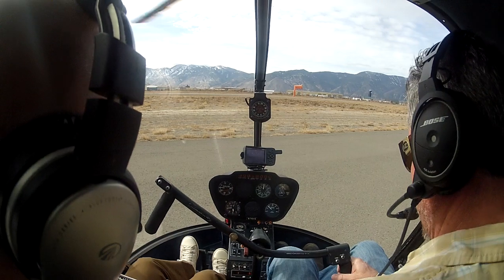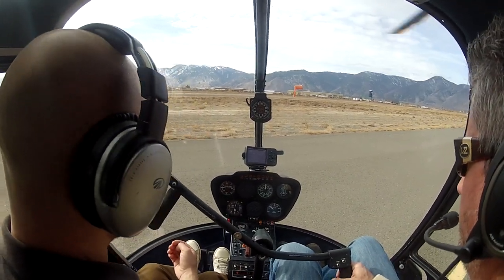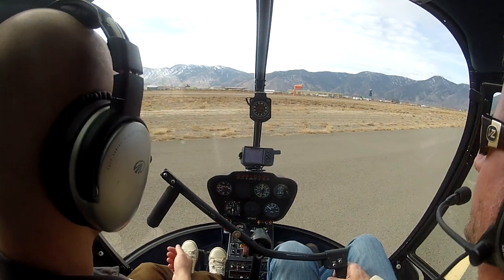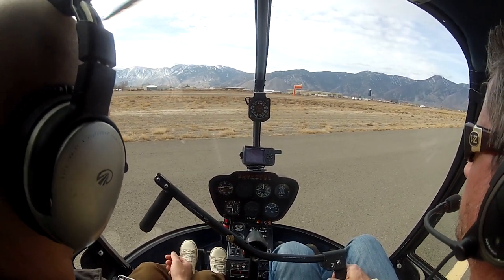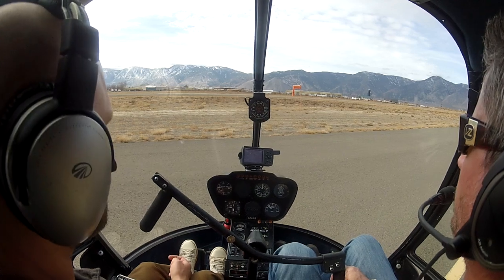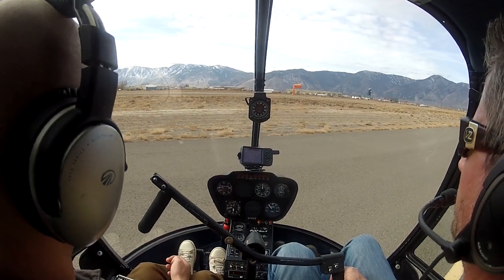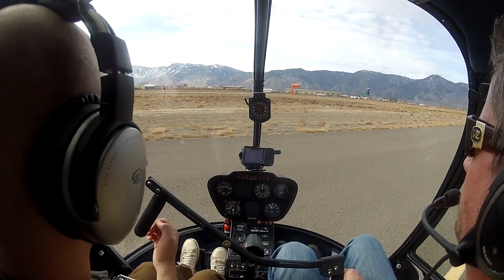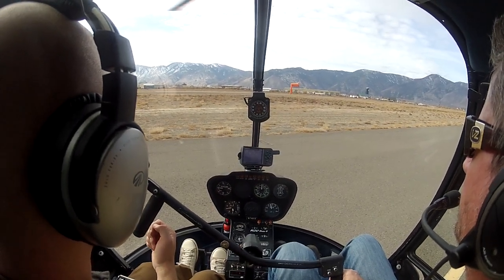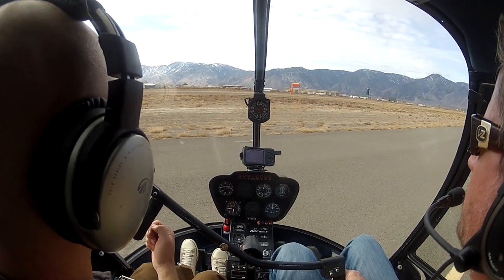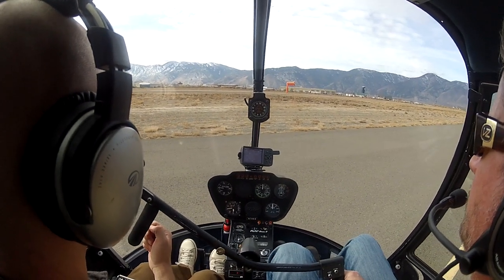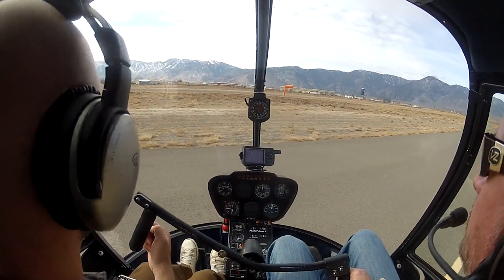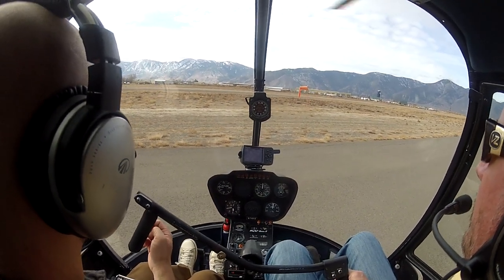All right. Okay. All right. So no warning lights. Engine RPMs are green. Gauges are green. Fuel looks good. Carb heat looks good. Good height there.